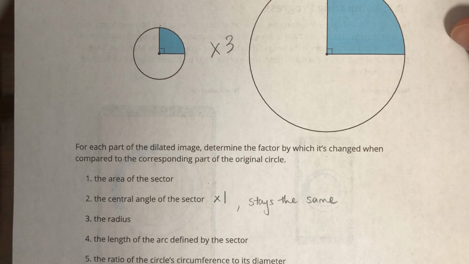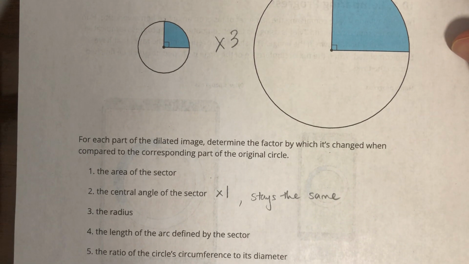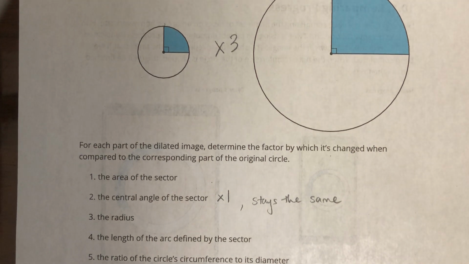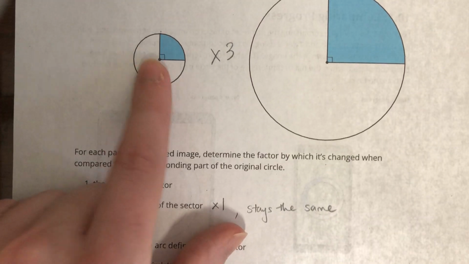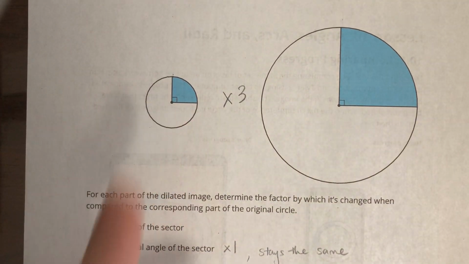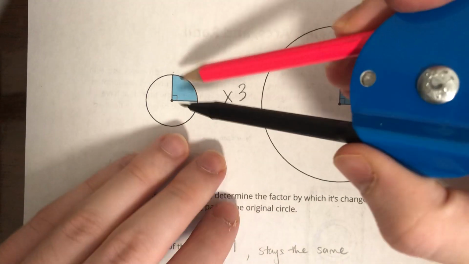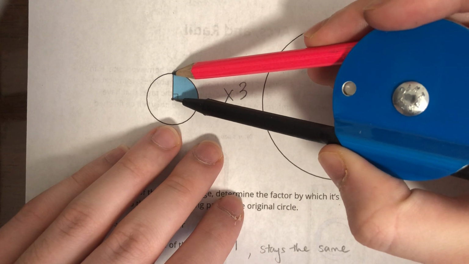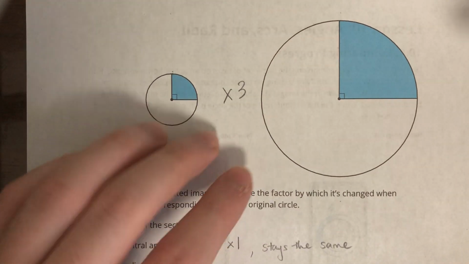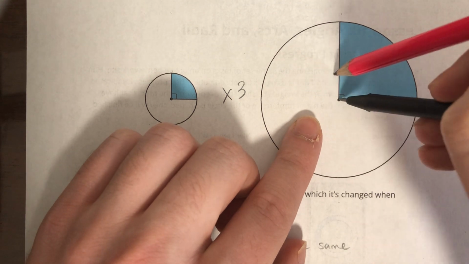Okay, now we're going to get into some lengths, not measurements of angles. So in order to do that, I want to really get a good idea of what they mean when they say ×3. So I've noticed that this radius is obviously smaller than this one. So I want to find the exact relationship between those two, so I'm going to use my compass. I'm going to set it to that first radius, and then see how many times I can fit that first radius in this larger one.